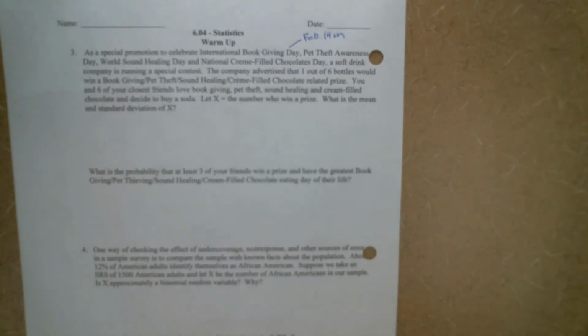So anyways, a soft drink company is running a special contest. The company advertised that 1 out of 6 bottles would win a book giving, pet theft, sound healing, cream filled chocolate related prize. What a pet theft related prize is, I'm not really sure. You and your 6 closest friends love book giving, pet theft, sound healing, and cream filled chocolate and decide to buy a soda. Let X equal the number who win a prize. What is the mean and standard deviation of X?